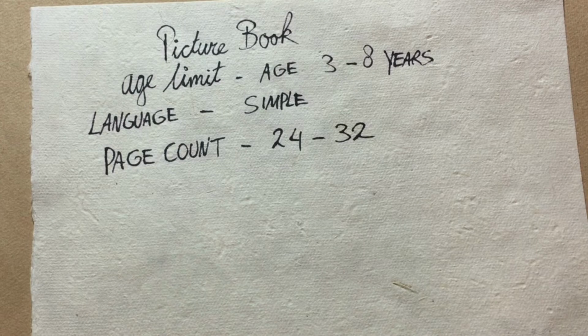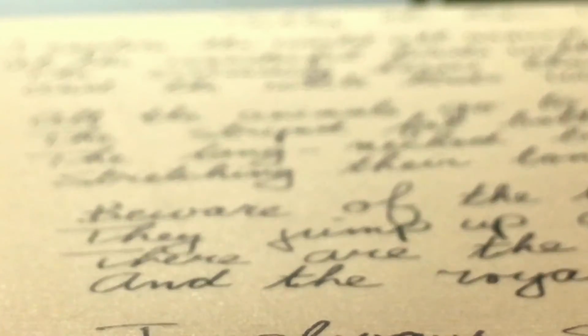The page count of picture books is 24 to 32 pages. So you need to be very compact in what you write.